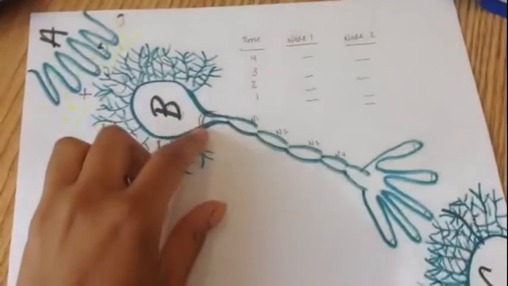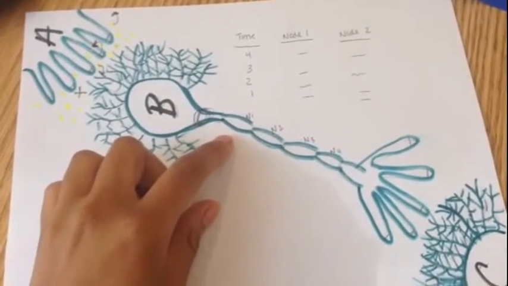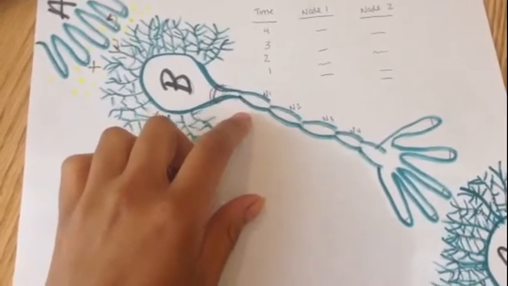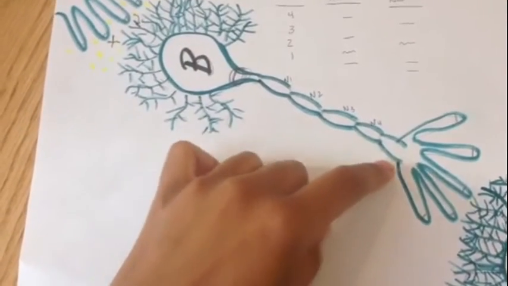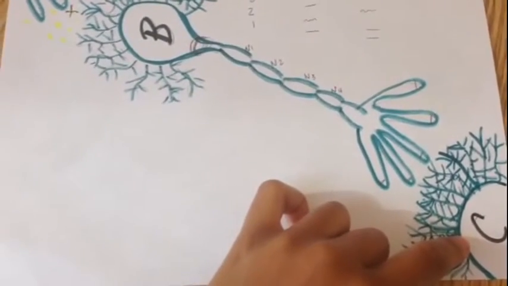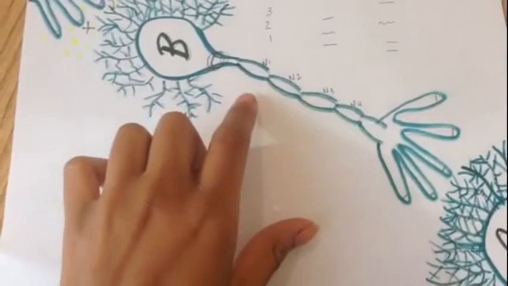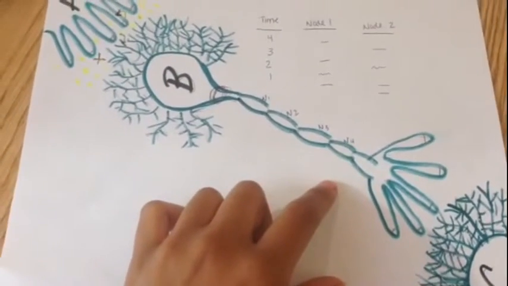Once the action potential moves out of the axon hillock, it does not stop. Propagation of the action potential must begin in order for it to move down the axon shaft and eventually transmit information to cell C. The whole process of the propagation of the action potential is called saltatory conduction.